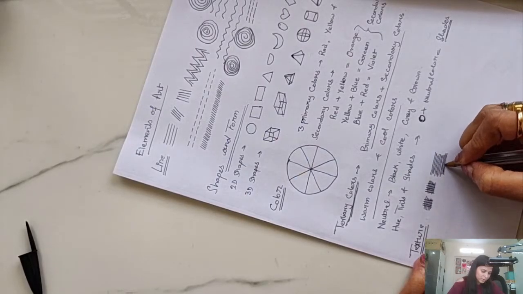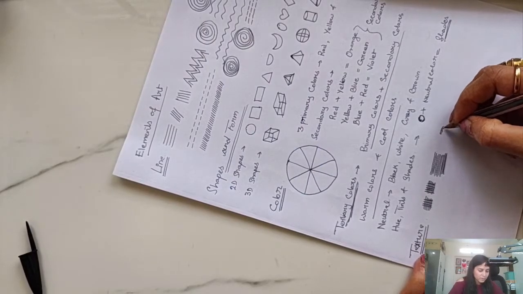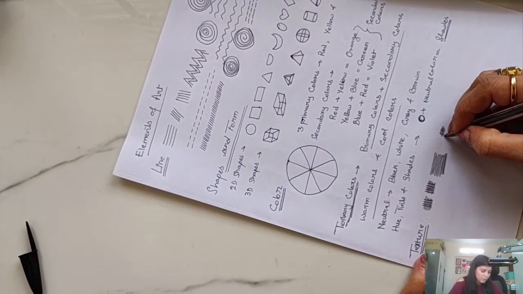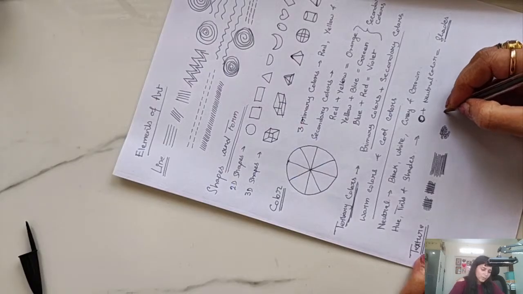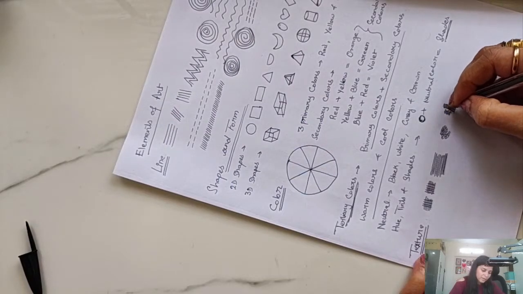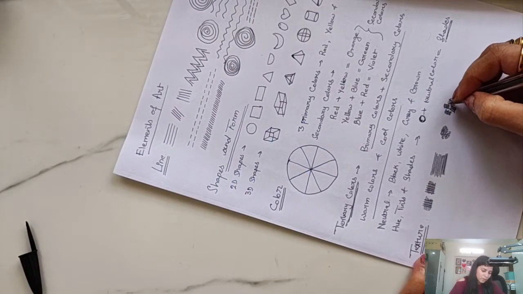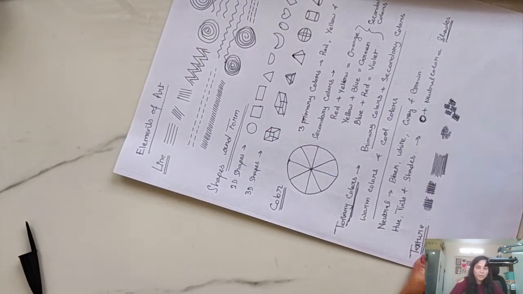This is also a texture. Then maybe circles, broken crosshatch. So it all depends where these are used, what kind of drawing you are making, where we can use what things.